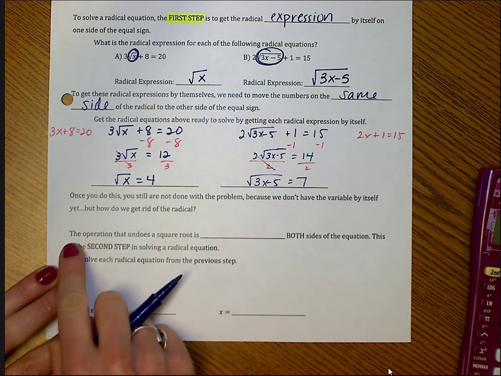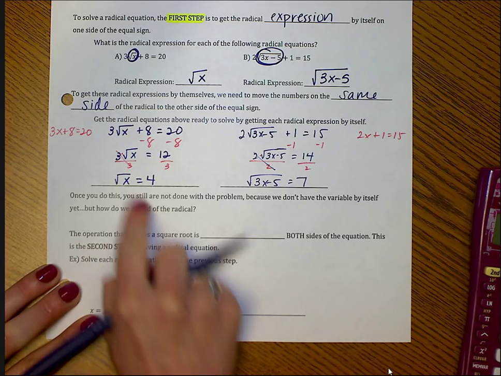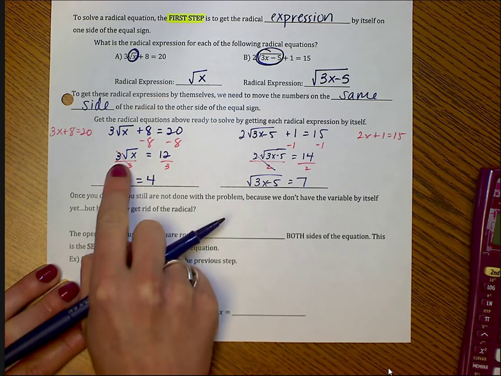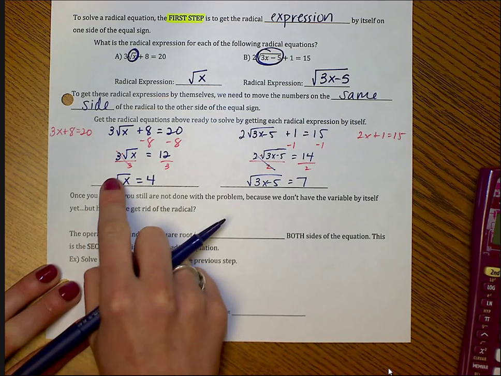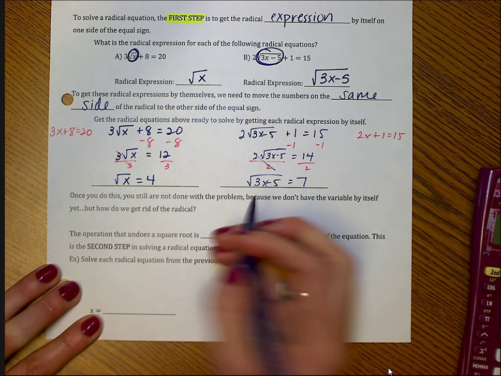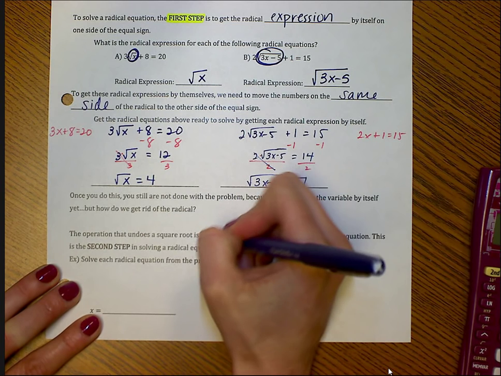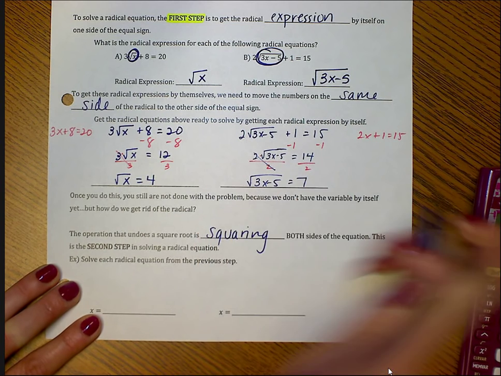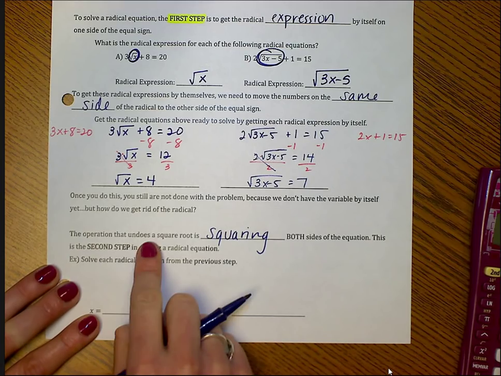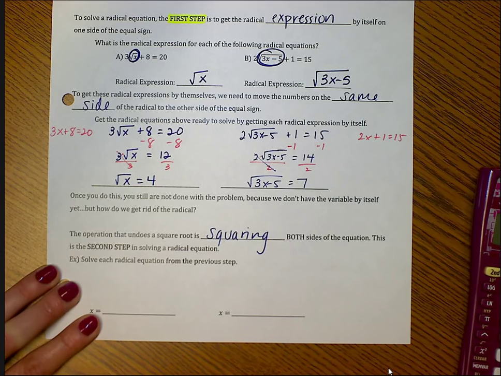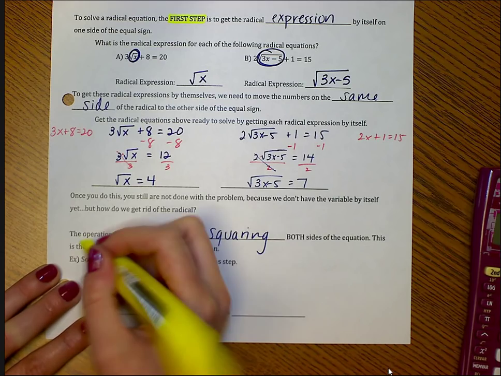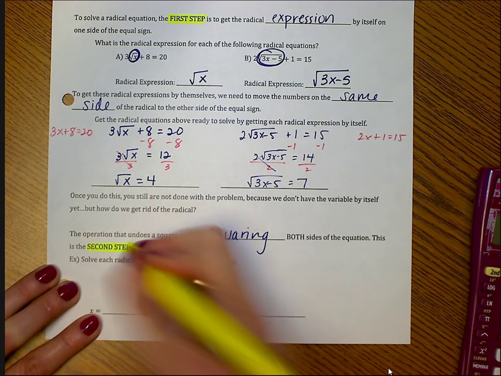Well, the operation that undoes square root, just like dividing by 3 undid multiplying by 3, to undo square root, you need to square both sides. So the operation that undoes a square root is squaring both sides of the equation. This is the second step when you're solving an equation that has a radical.